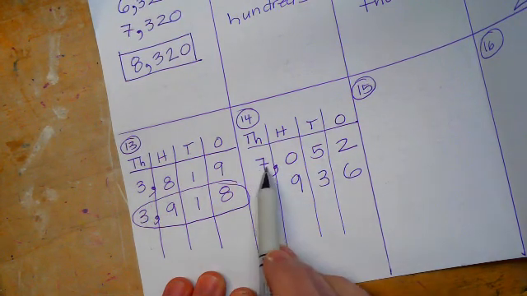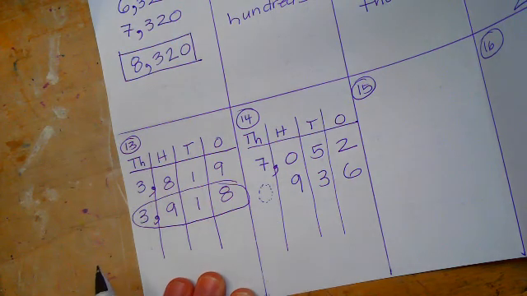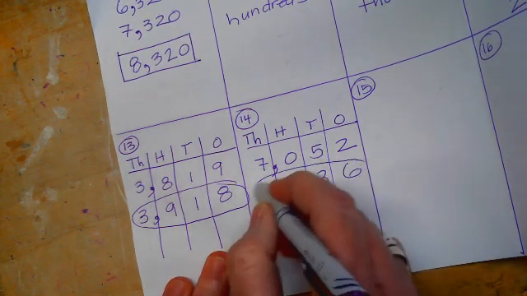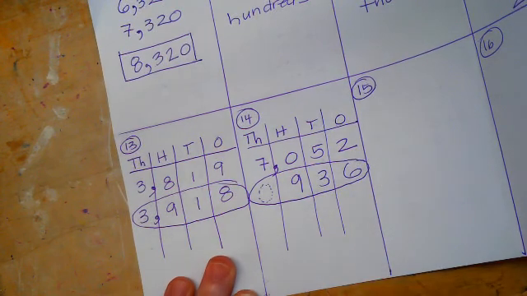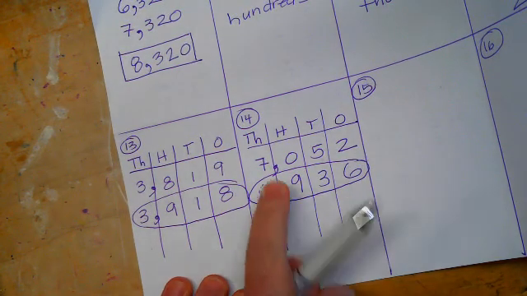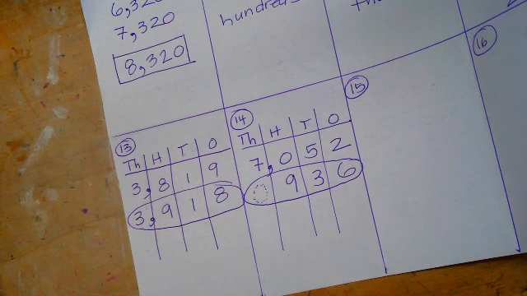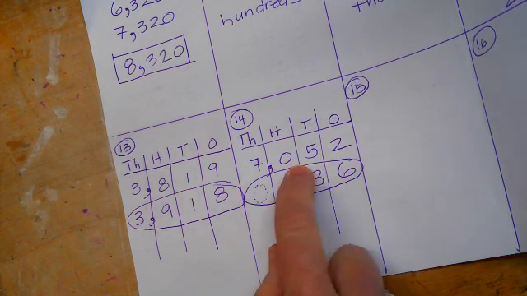And I have 936. So I know immediately which one is smaller because this one has nothing over here, right? It has an invisible 0. And I know that 7 is greater than nothing. So I immediately know that this one is going to be lesser, right?